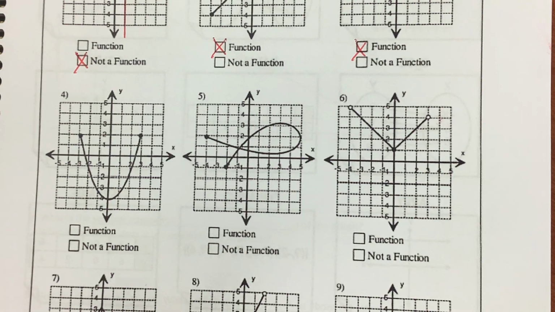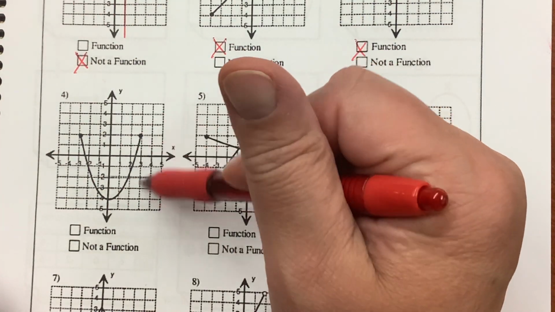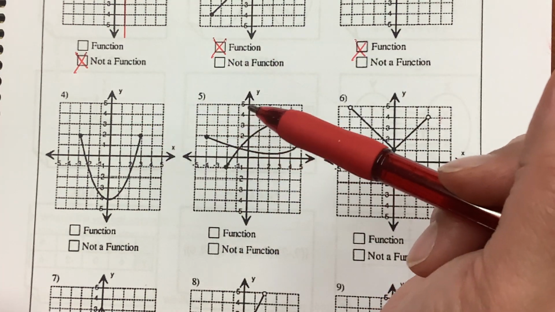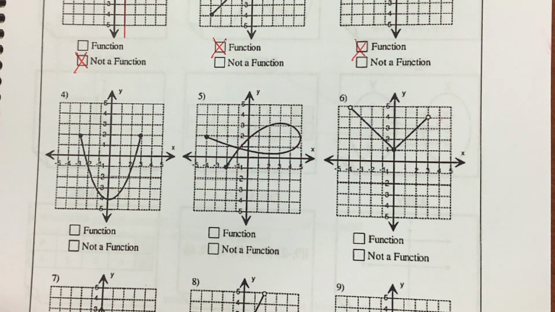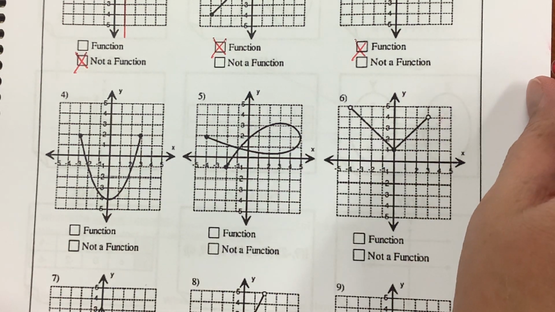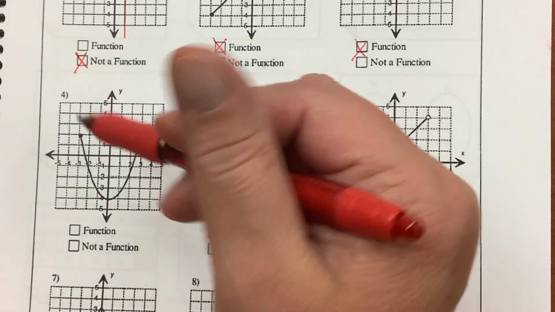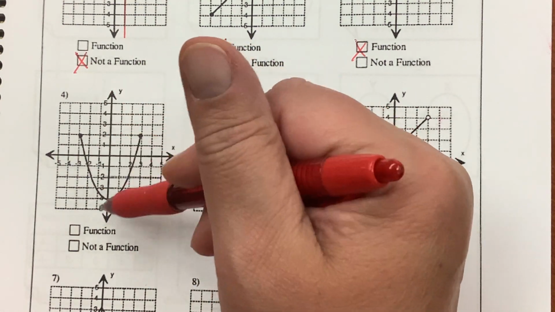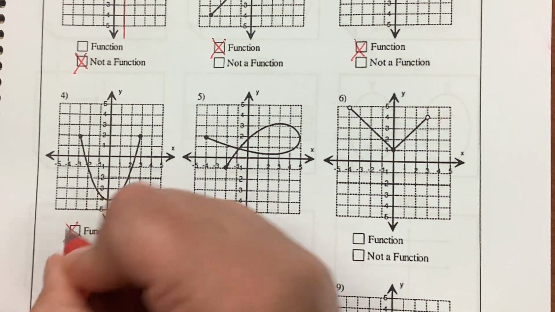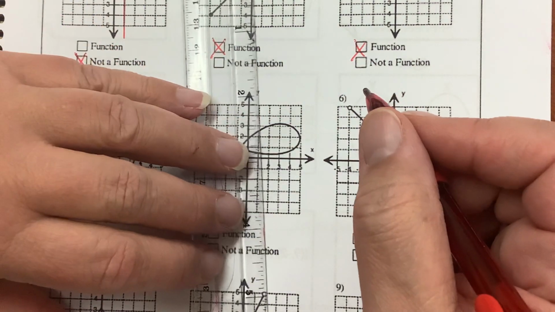So is this one. This is a quadratic function. Remember we talked a little bit about quadratic equations. They have x squared, but it looks like a parabola. Not a parabola, stop saying it wrong, parabola. And that means that none of these x values are repeating. I could draw all these lines and nothing would repeat. It is a function.